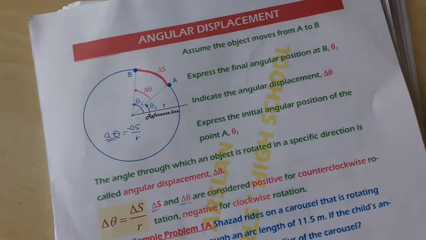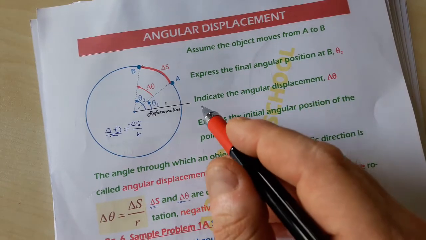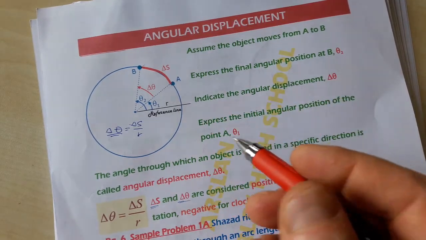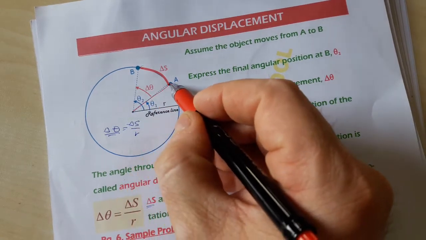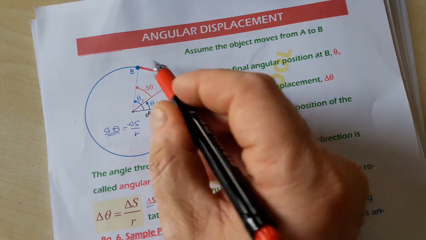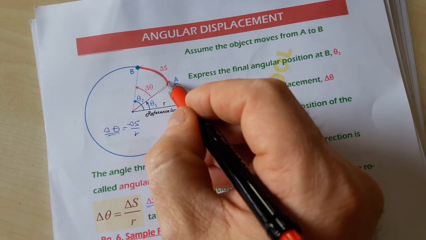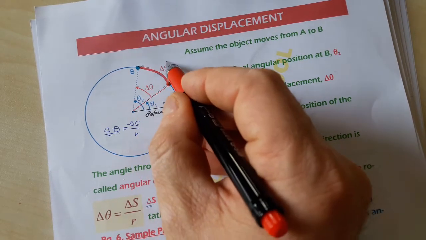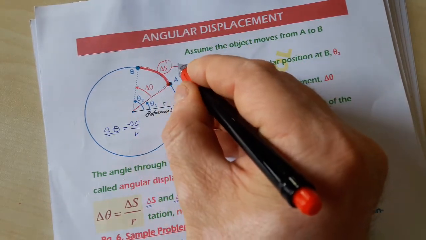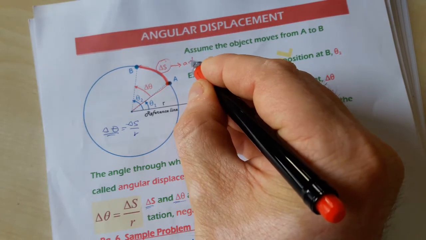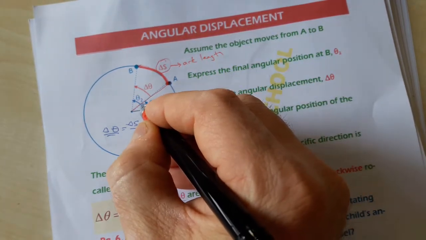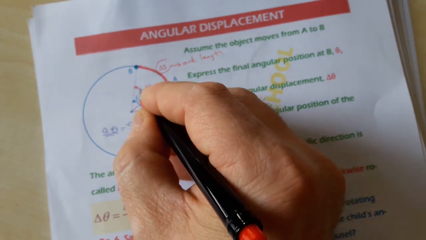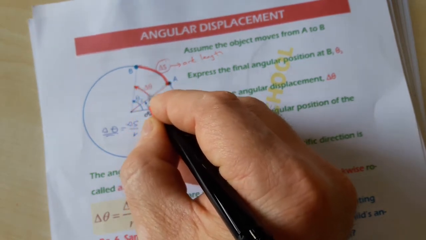Okay, and the other thing is we are going to define the angular displacement. Initially assume that the point on the object is here, but the object is starting to rotate, and the point is also rotating by a distance of delta s. This is the corresponding arc length, don't forget. So the object is rotating by an angle of delta theta. This delta theta is known as the angular displacement.